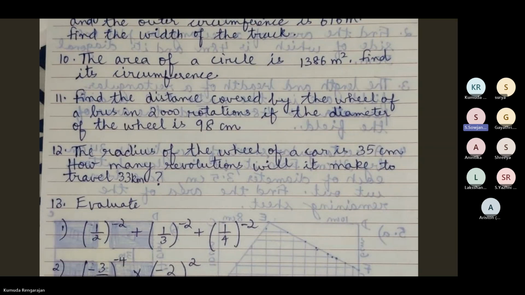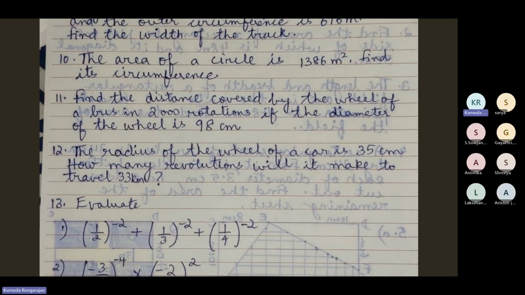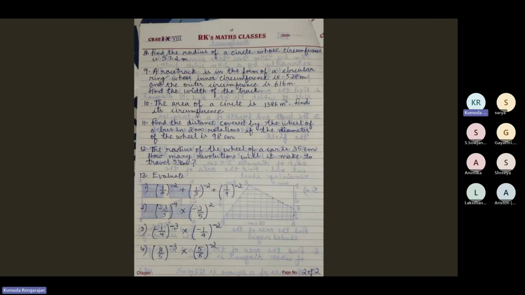What's the value of R? 21. Correct. Was that Saujanya? Yes, ma'am. Very good. R is 21. And what is the circumference of the circle? 132 meters. Okay.